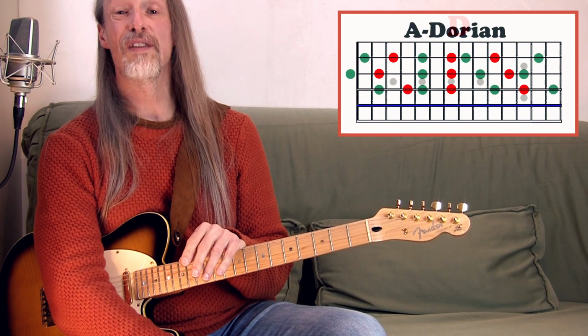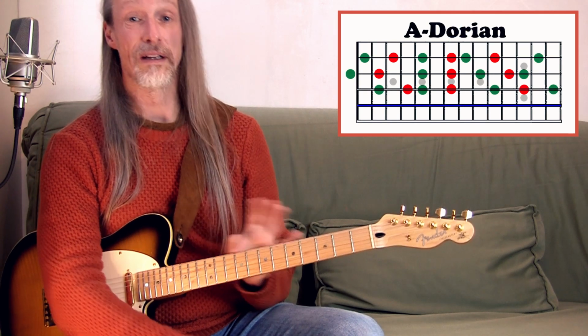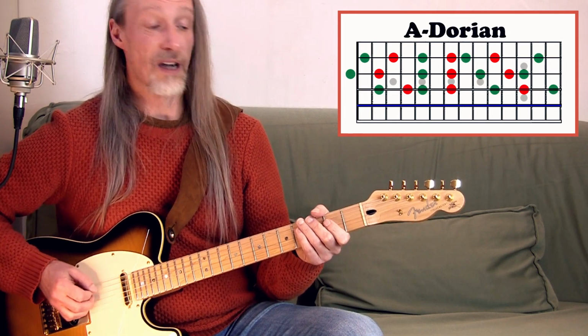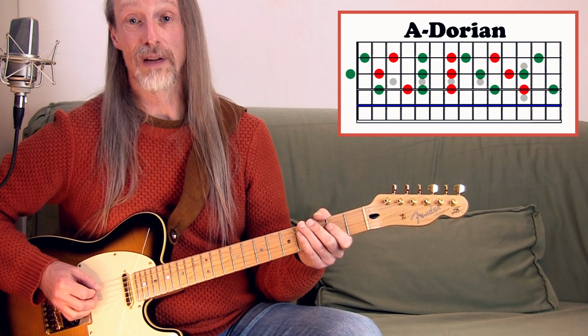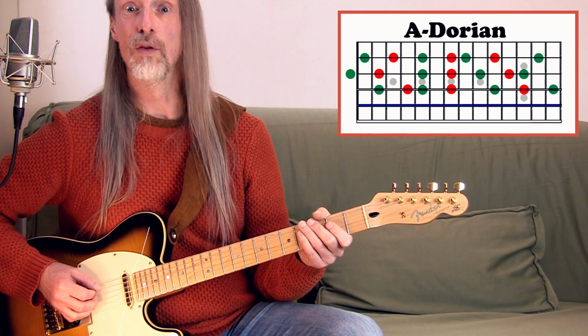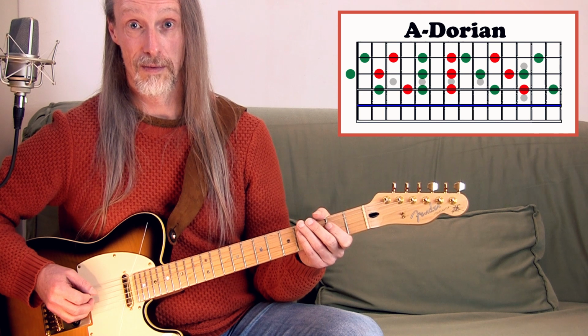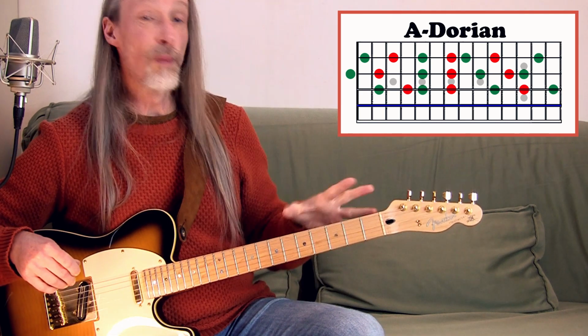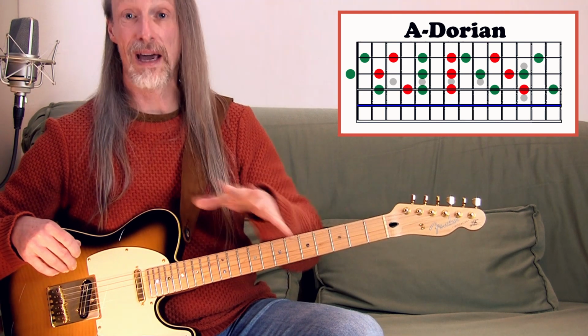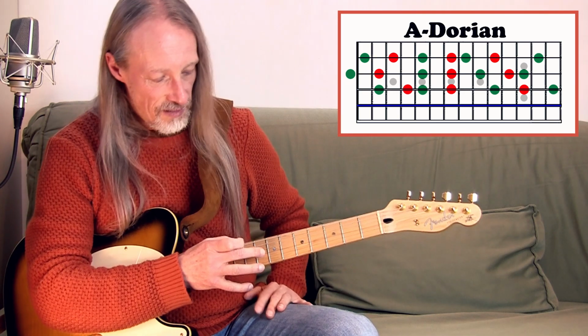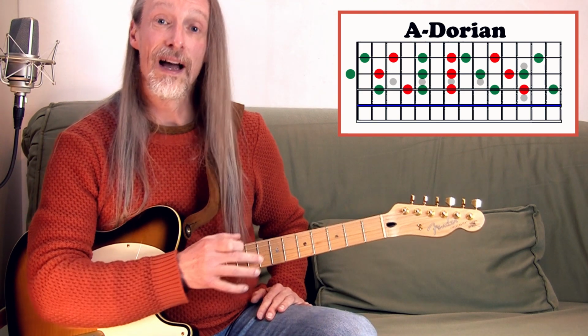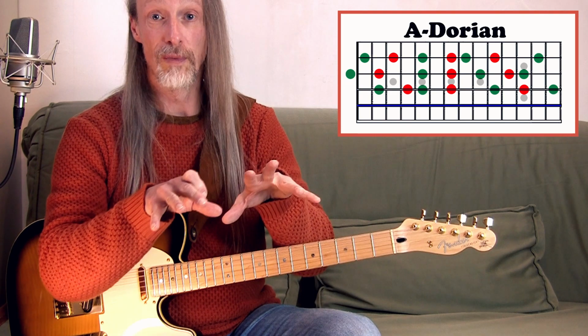I'm gonna show you everything in the key of A Dorian. It comes in very handy because we have an open A string, so we do not have to fret the root. I use the open A string as a kind of pedal tone, and on the D, G and B string I play the chord combination by using inversions.